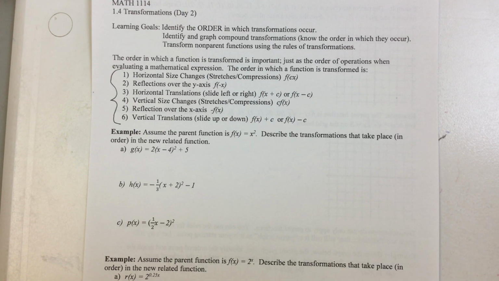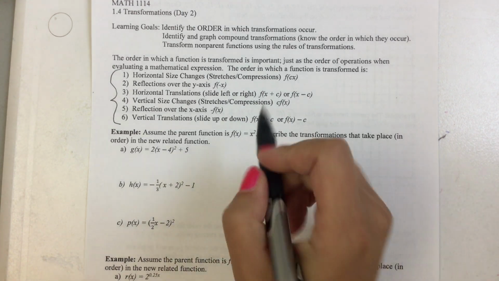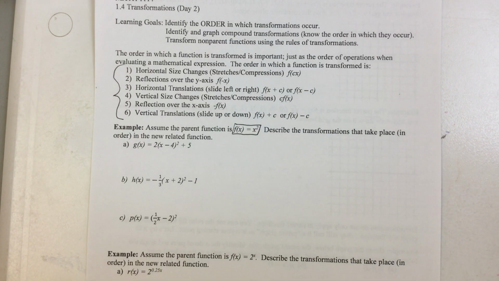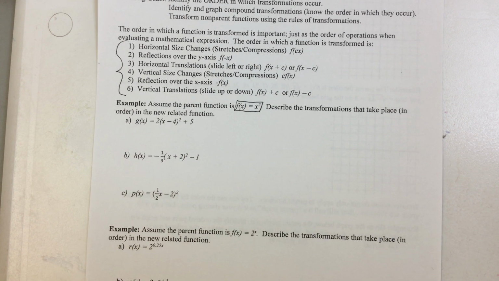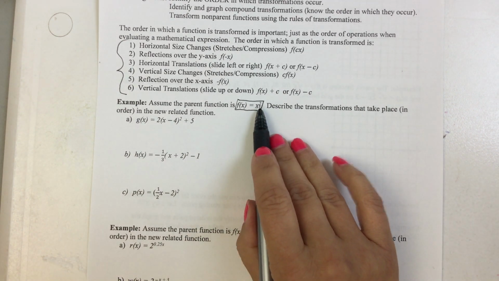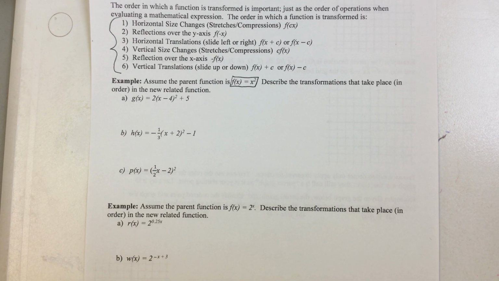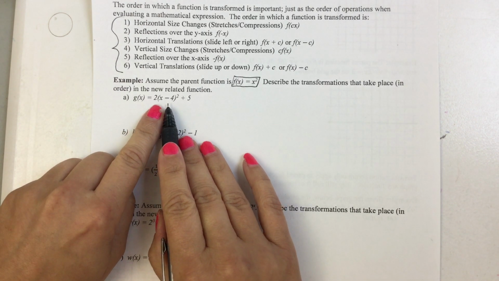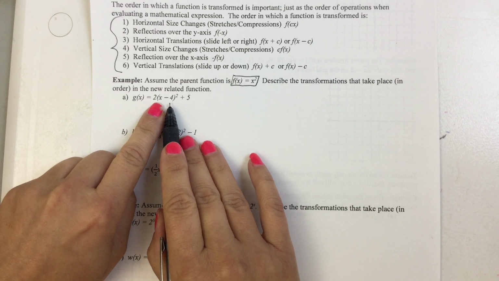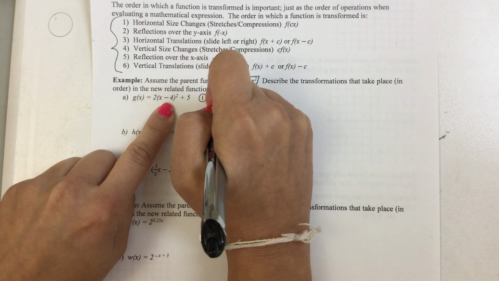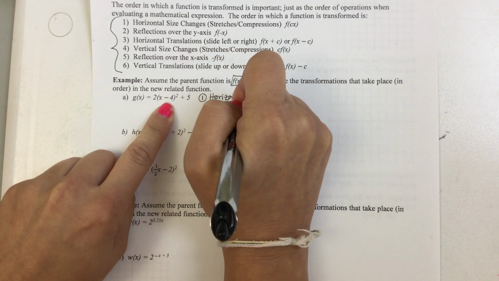So to practice this idea, it says assume that the parent function is f of x equals x squared. So that's the parent. That means any changes or anything that you see other than the x to the power of 2, that is a transformation. So we need to describe the transformations that take place in order. Okay, so the first thing you want to look at is in parentheses. Yes, we have a change in parentheses. We have a -4. So if you're adding or subtracting, it's a horizontal shift.